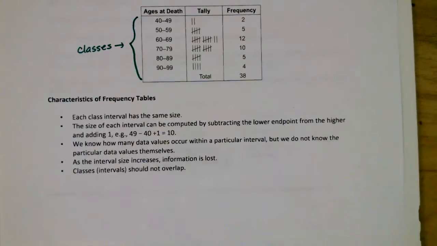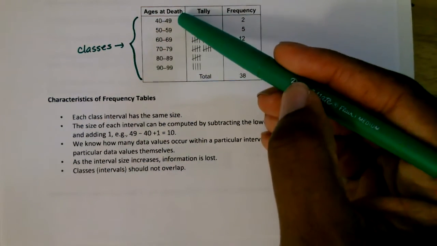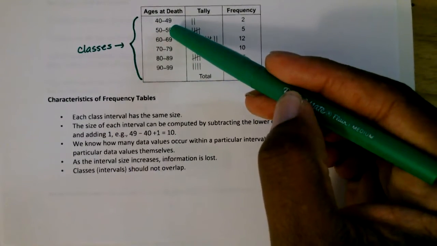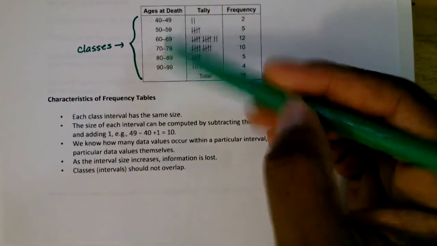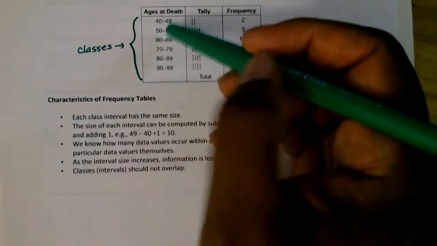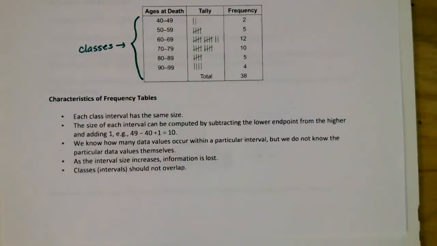Now here are some characteristics of a frequency table. Each class interval has the same size. So if you look at this illustration here, the interval is from 40 to 49, that difference is 10. 50 to 59, that difference is 10, and so on. So you can see the class interval has the same size. The size of each interval can be computed by subtracting the lower endpoint from the higher endpoint and adding 1. So for 40 to 49, we subtract 40 from 49, that will give us 9, add 1 to the 9, you'll get 10. So that class size is 10. So the size of each of these intervals is 10.